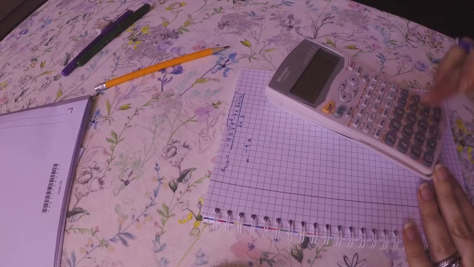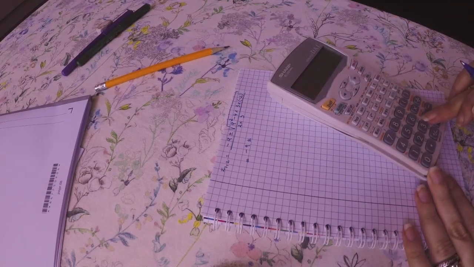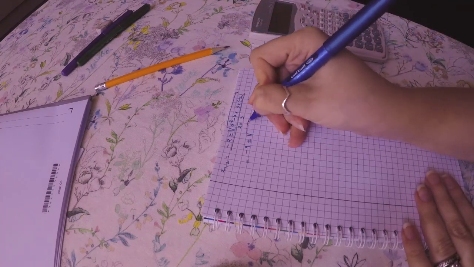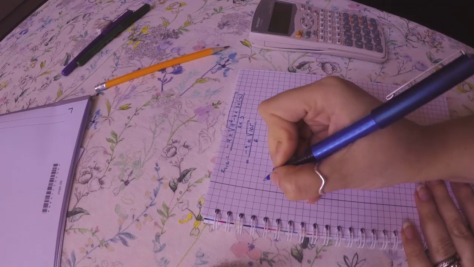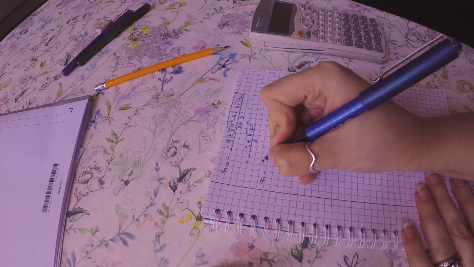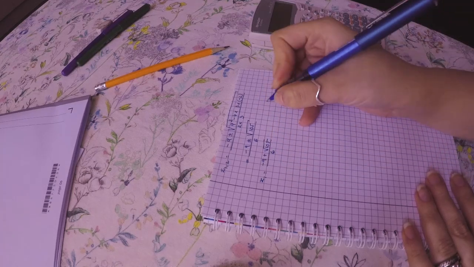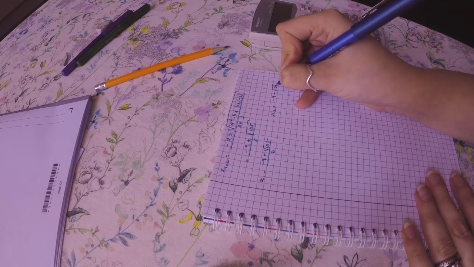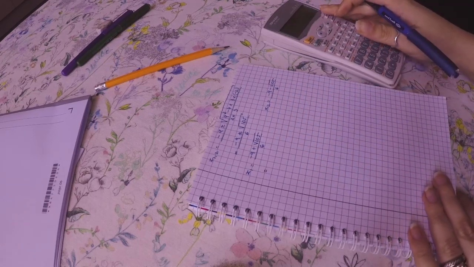So I'm going to do the 9 squared minus 4 times 3 times negative 2 first. That gives me 105. I find it easier to put everything in the calculator after that. And then I have one of them with a plus square root over 6 and one of them with the minus square root over 6. So I'm going to do this one.